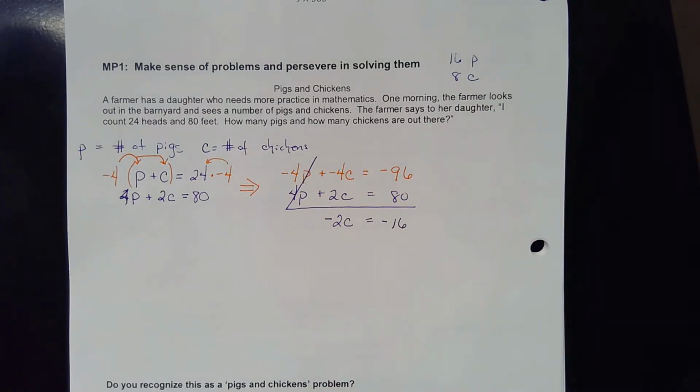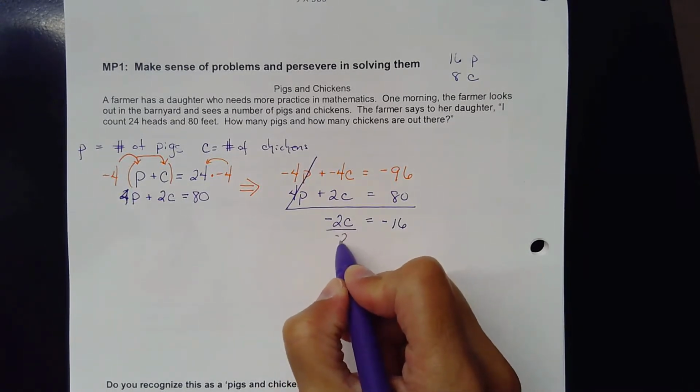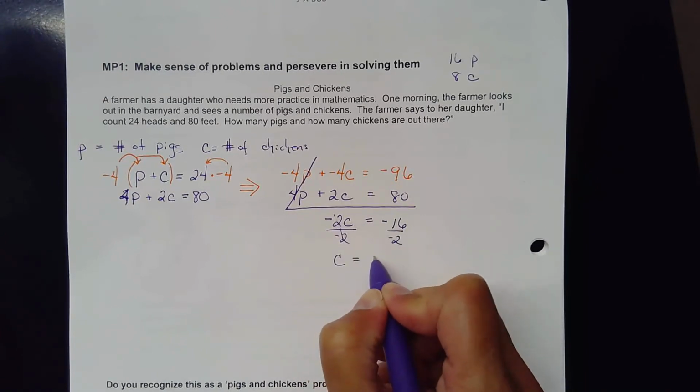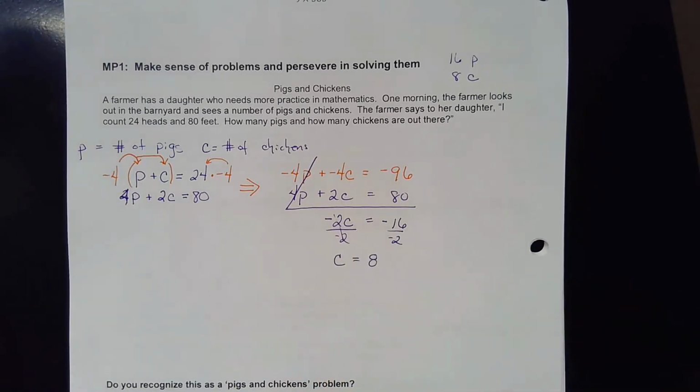And then how do I get c by itself? I have a 2 hanging out in the front. What will undo multiplication? Divide. So there we go. There's our c equals 8. And if you know 1, you can solve for the other, right? Because you know there's 24 altogether. So then you would just subtract. That one okay? Is that bringing back memories?